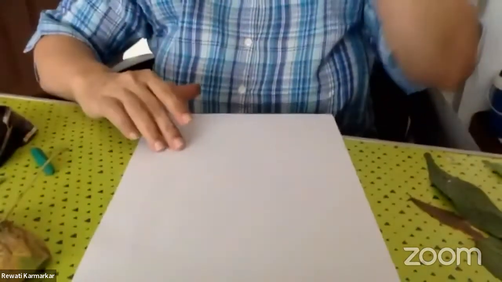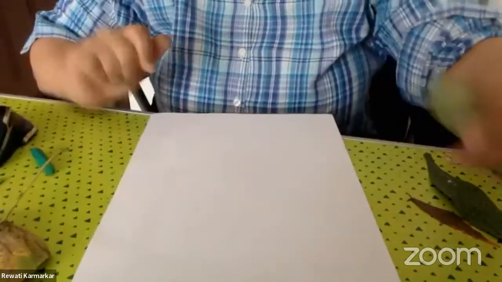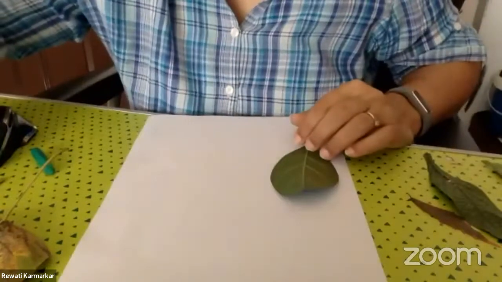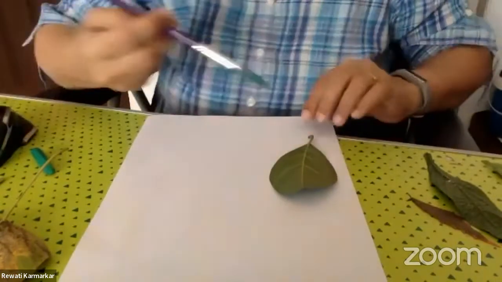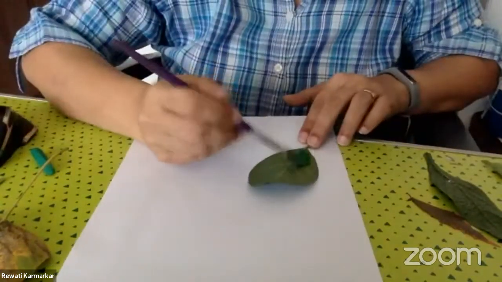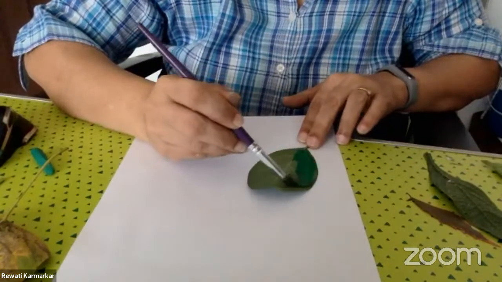There is one more way in which you could do this, and that is by using paints. Again, the same way, if you don't want to draw the tree, it's okay. You can just have patterns all around the paper and maybe use the patterned paper for a gift wrapping paper. So for this, we are going to paint behind the leaf.